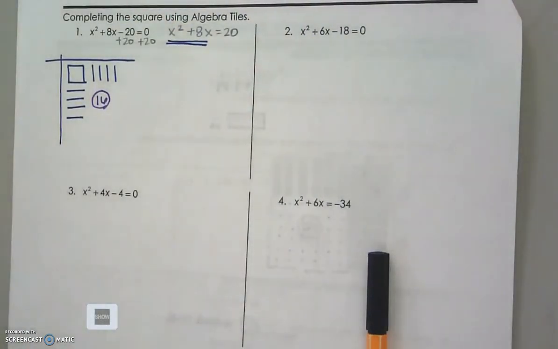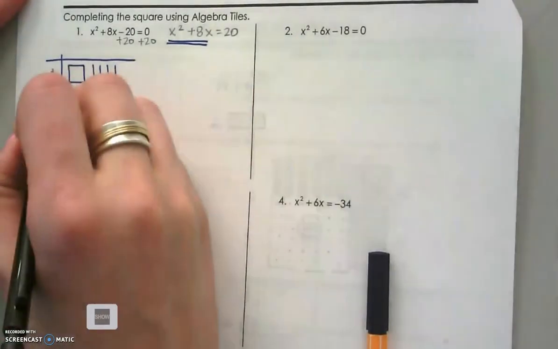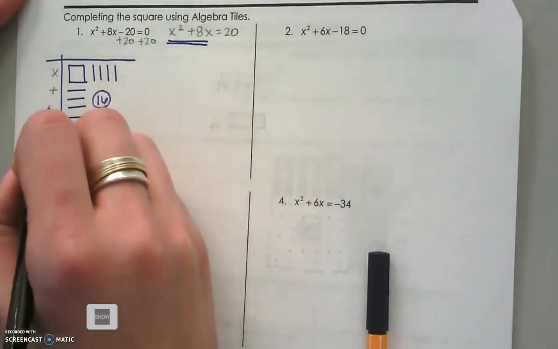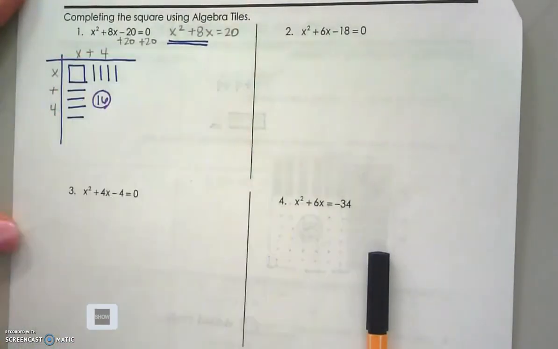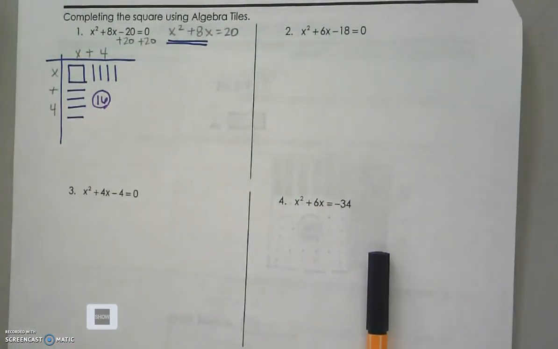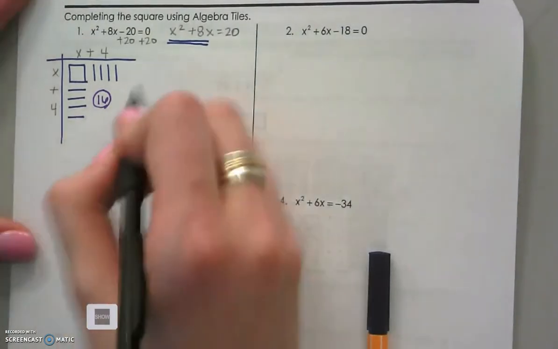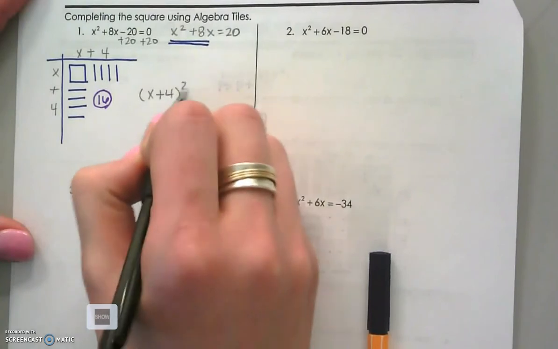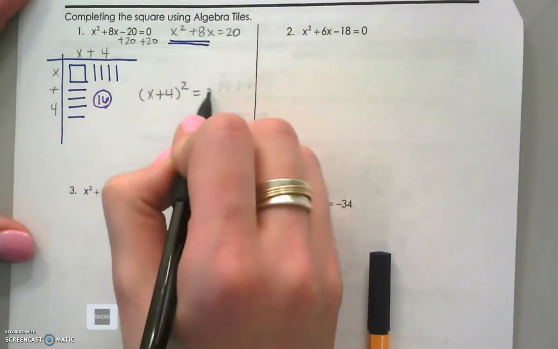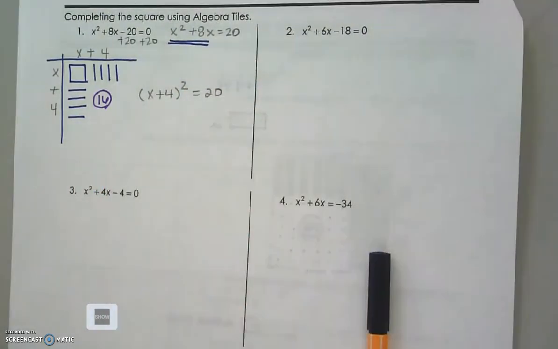So let's write the equation that models this. We have x plus 4 and x plus 4. x plus 4 times x plus 4 can be simplified as x plus 4 squared, and my equation still equals 20. But I'm missing something. My equation isn't truly balanced.